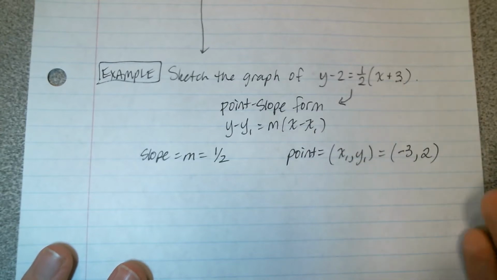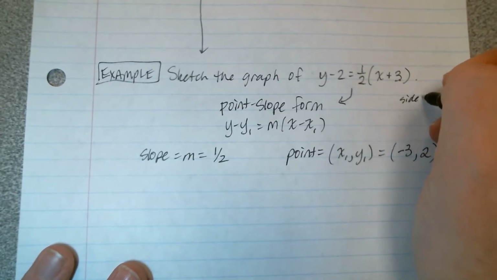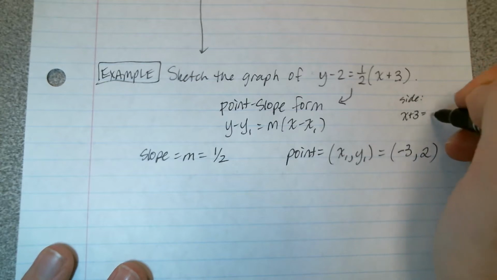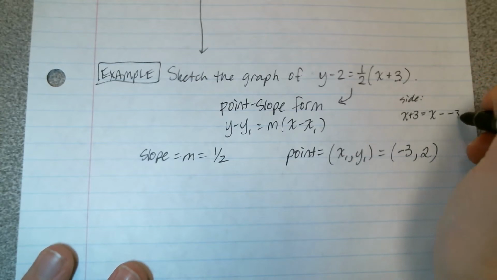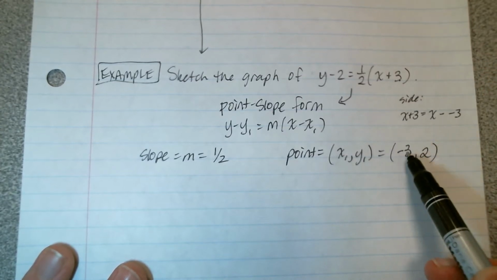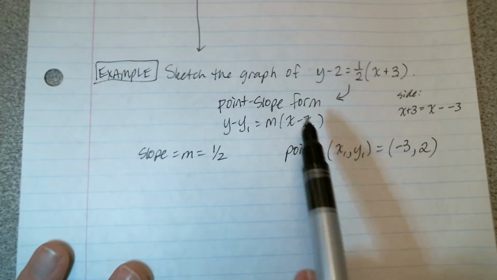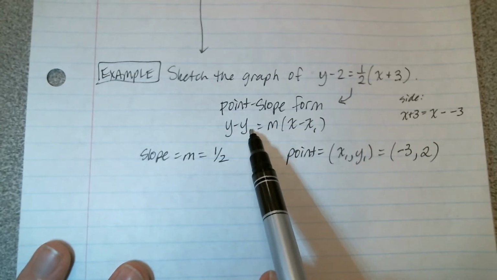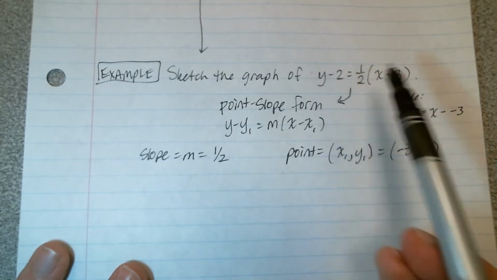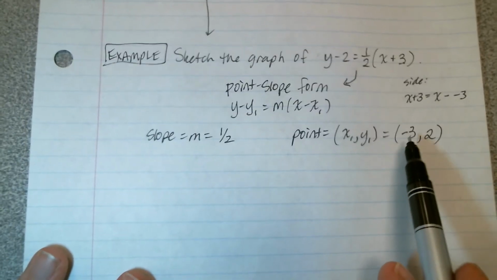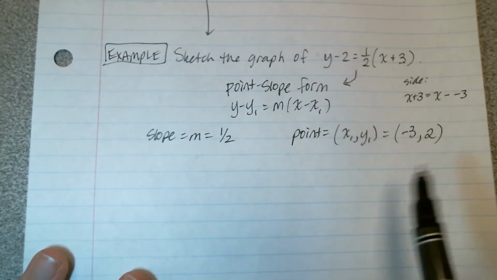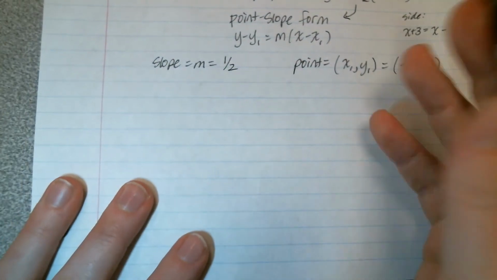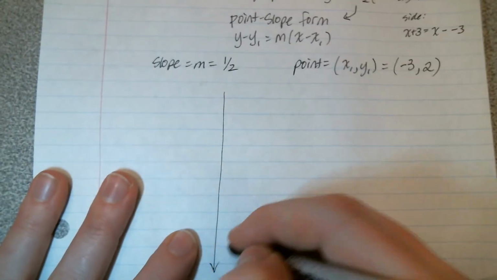Up here I have plus. So as a side note, x plus 3 is the same as x minus -3. Hence the x coordinate being negative. And it's y minus the y coordinate, so the y coordinate is 2. Okay, so I have a point and I have the slope, so I'm all ready to sketch my graph.